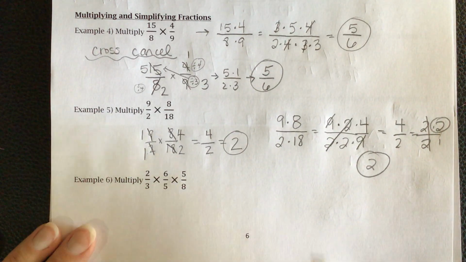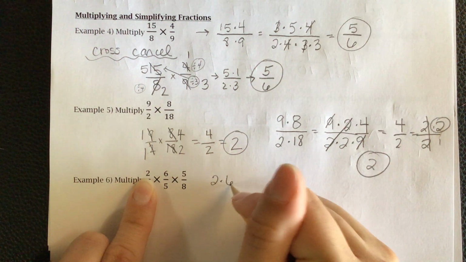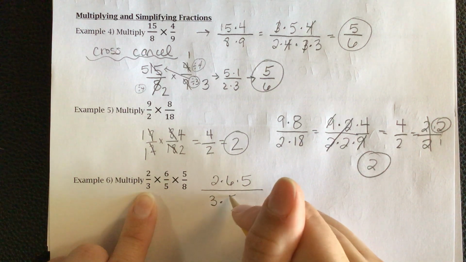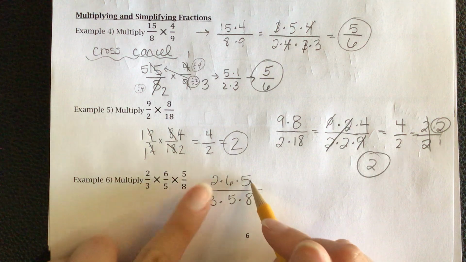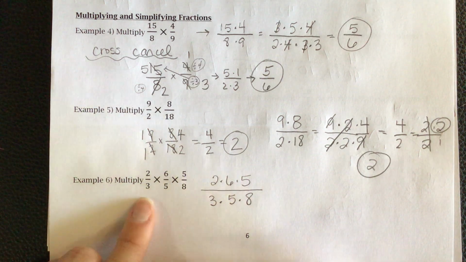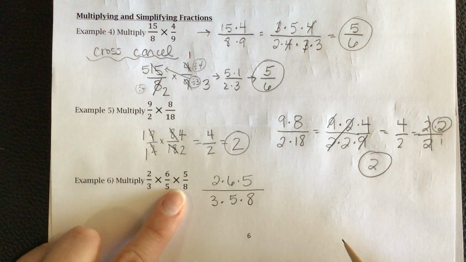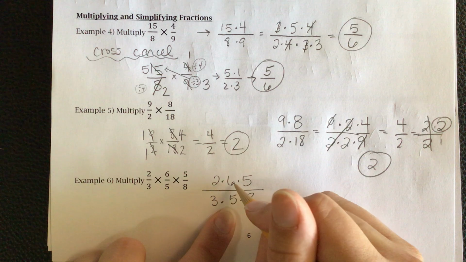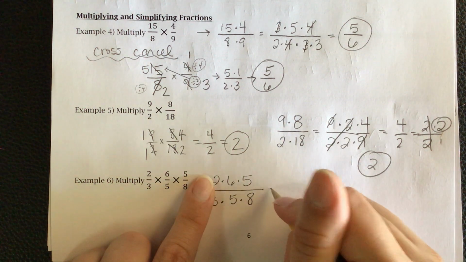On the last one, we have 2 times 6 times 5 over 3 times 5 times 8. I recommend when you have more than 2 that you fill it in as one set before you break it all down and try to cross cancel, because cross canceling with this can get ugly. So I know the 5's are going to cancel, and I know that the 6 has a 3 in it, and I know that the 8 has a 2 in it, so I'm going to rewrite it.